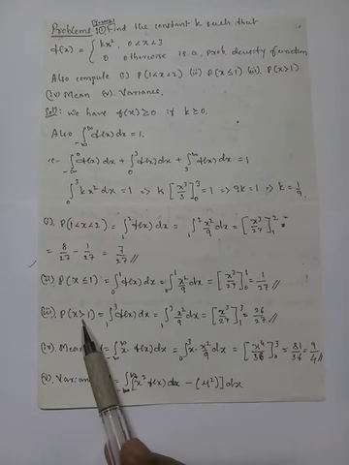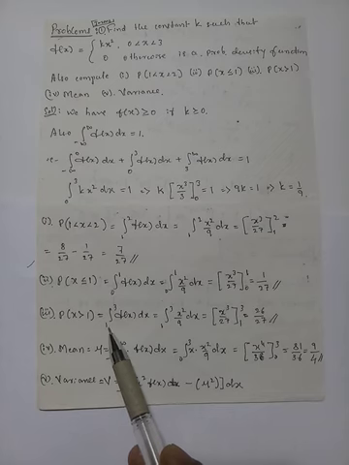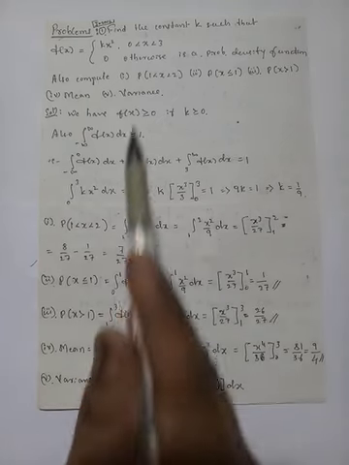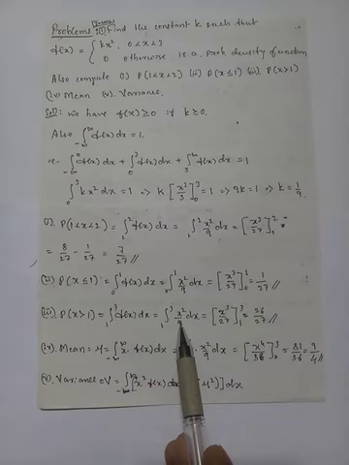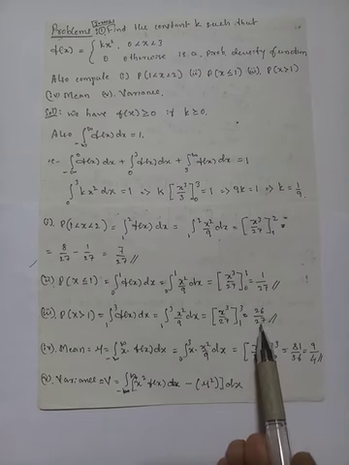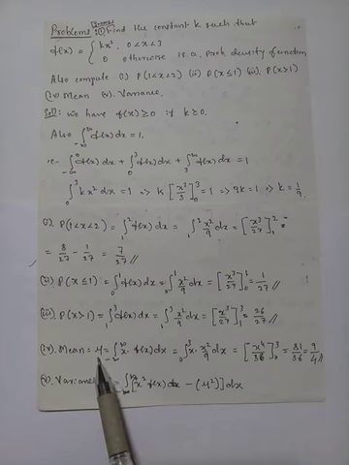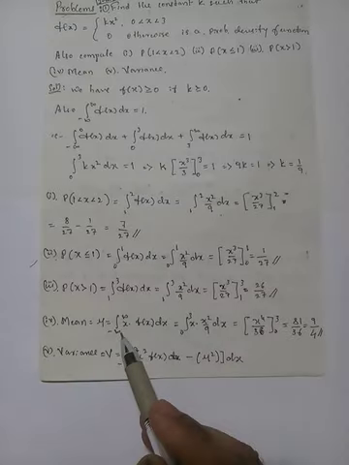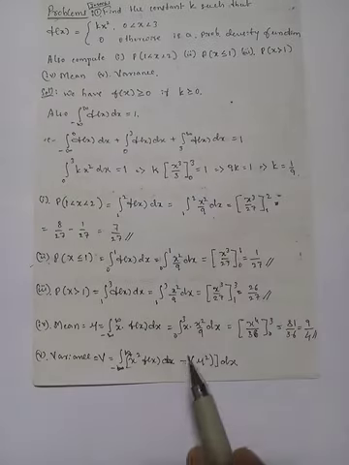Then the next one is P of x greater than 1. Greater than 1 means from 1 to 3, as the maximum is 3 as per the given. So from 1 to 3, taking the function x square by 9, on integration the value is 26 by 27. Now mean: the mean is defined as the integration from minus infinity to plus infinity of x into f of x.